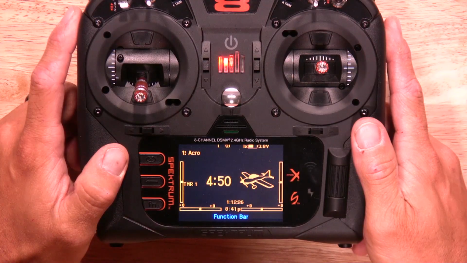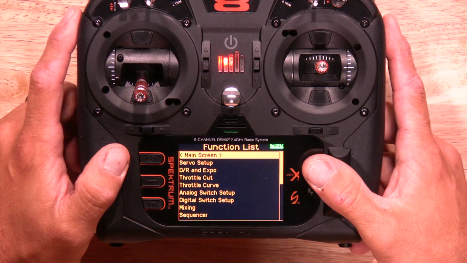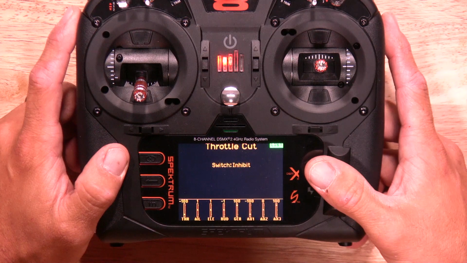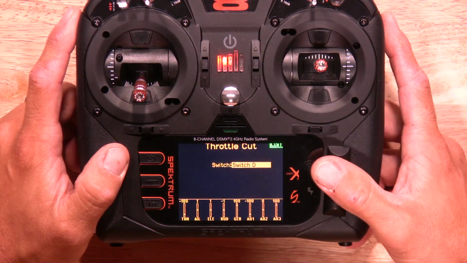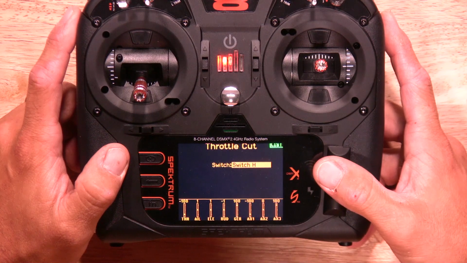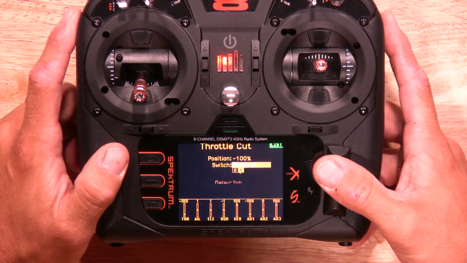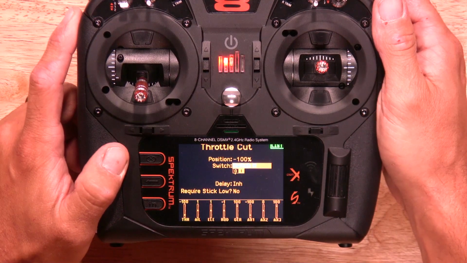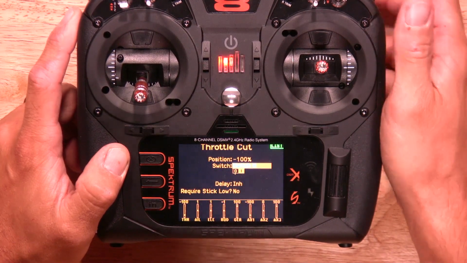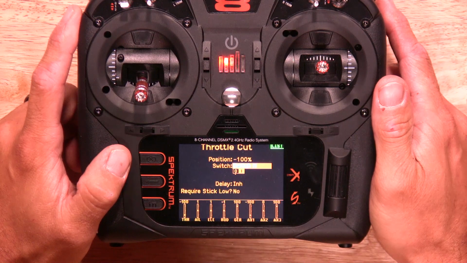Our next step is to set switch H with throttle cut off. To do so, you'll go to your menu screen, scroll down to throttle cut, go down to switches, click on this, and you're going to scroll over until you see switch H. Once you see that, you're going to select it. You go ahead and flip your switch H back and forth to make sure everything's working correctly. There you go, now your throttle cut is set to switch H.